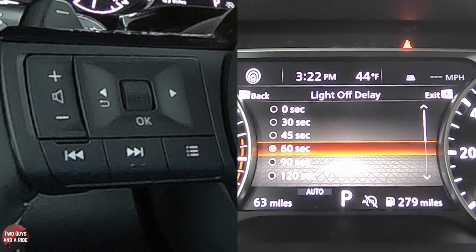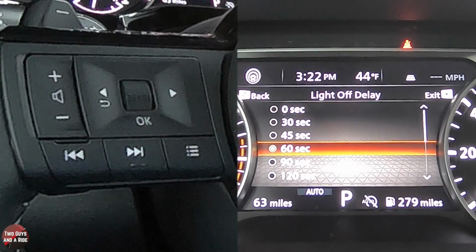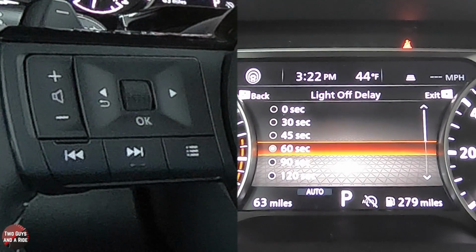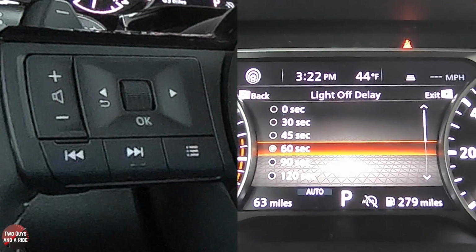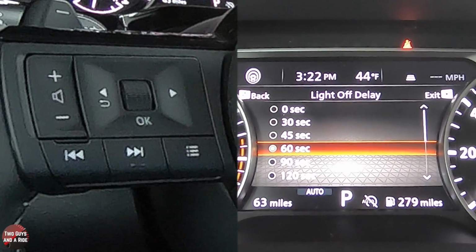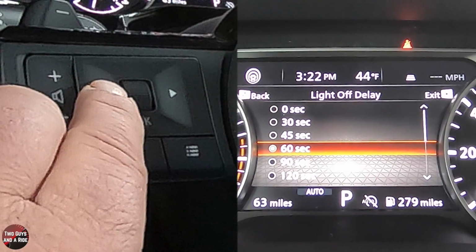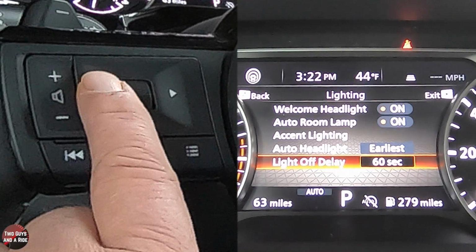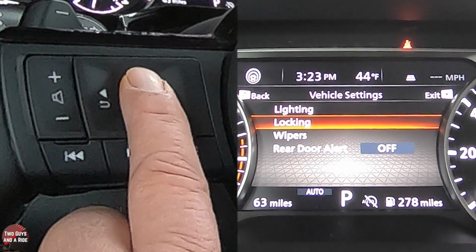Why do you want that? Well, if you're getting out and your car's in front of your house and you need a little light so you can make it to the door to unlock it, that's what that's for. Hit the back button, and I'm going to hit the back button again.